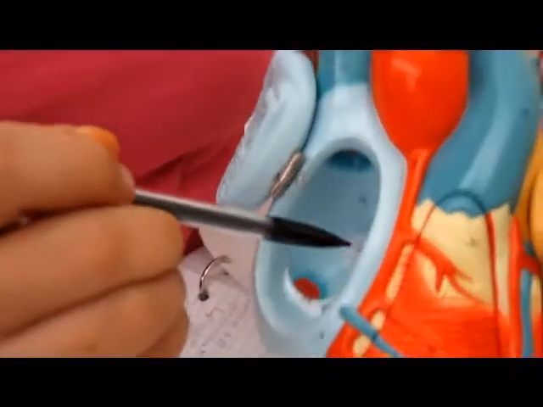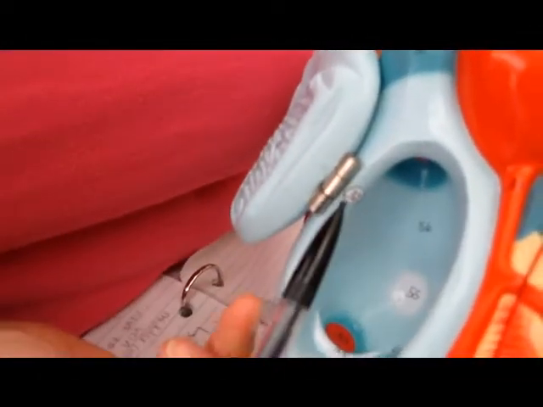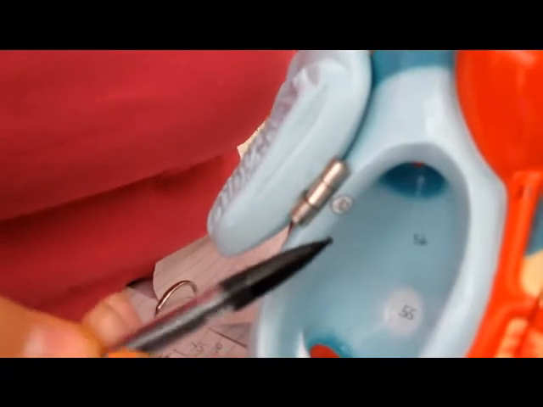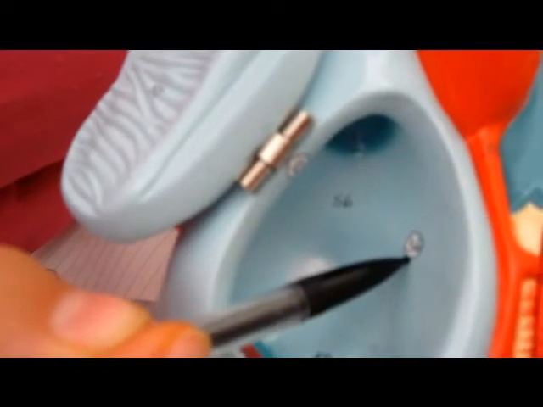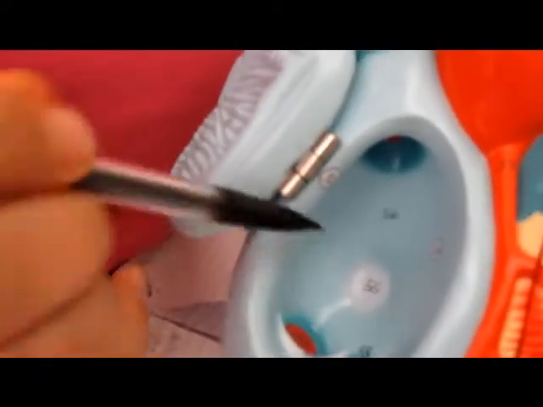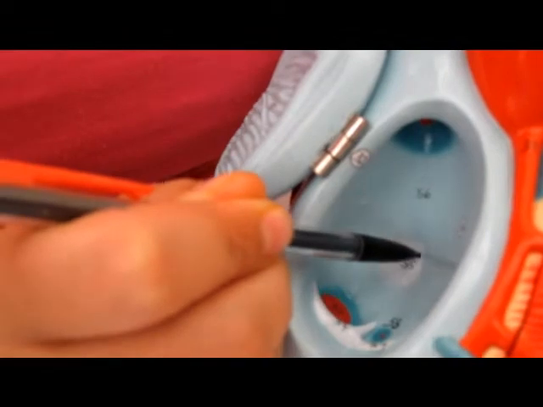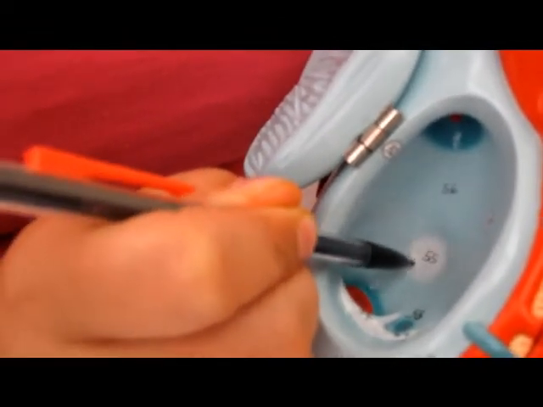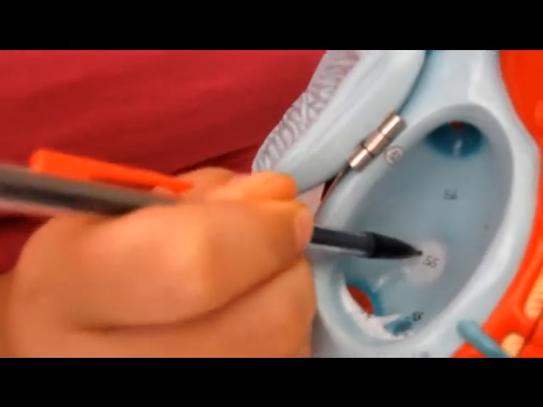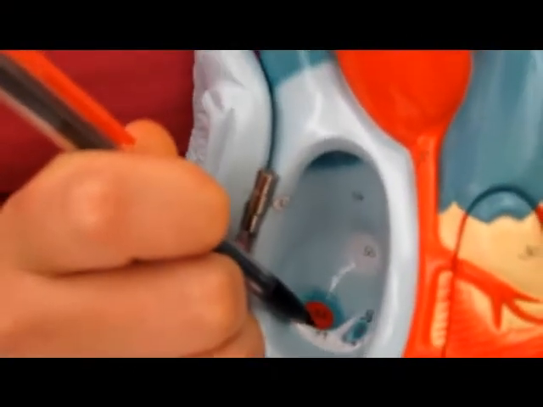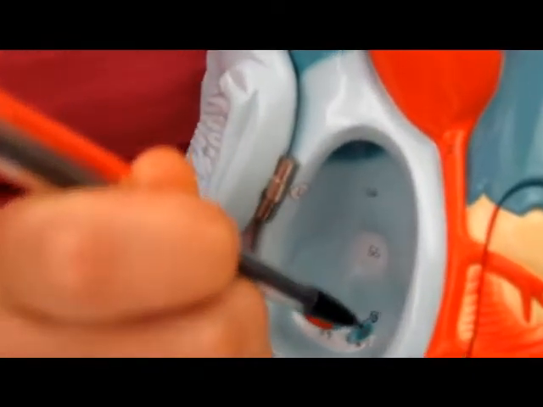Inside of the auricle, inside of the atrium, we have the SA node, and we have the AV node. This is the fossa ovalis membrane, and as a fetus, this is actually a hole, so it is called the foramen ovale. Here is the inferior vena cava. This is the coronary sinus, and in here is the tricuspid valve that goes into the right atrium.